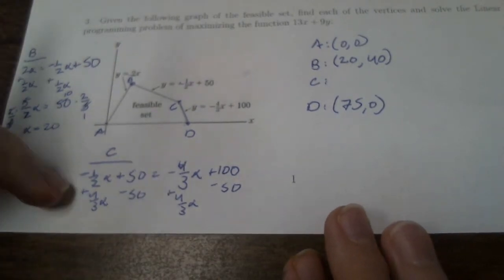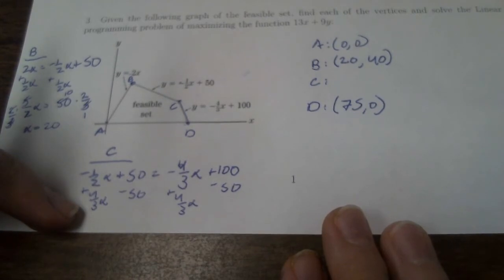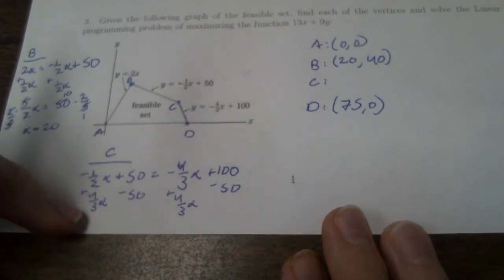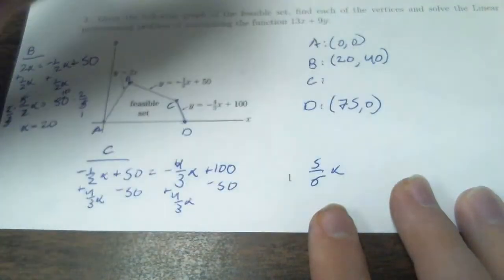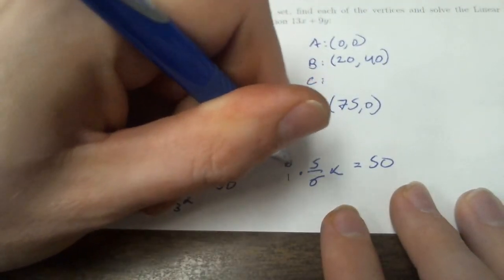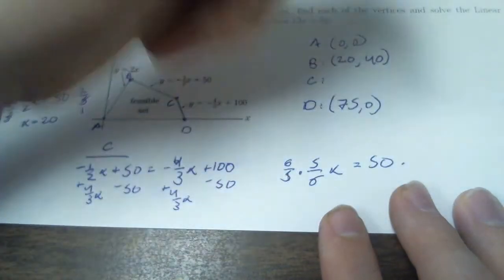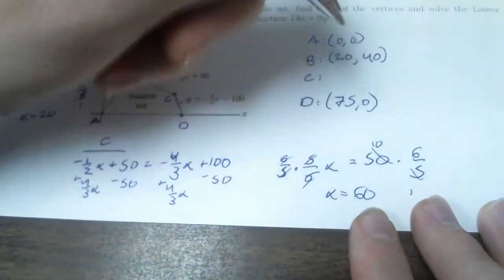So 1/2 is -3/6, and 4/3 would be 8/6. So -3/6 plus 8/6 is 5/6 x equals 50. To get x by itself, you multiply by the reciprocal, in this case 6/5, and you end up with x equals 60.